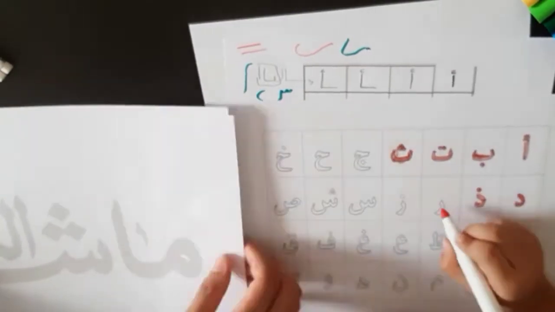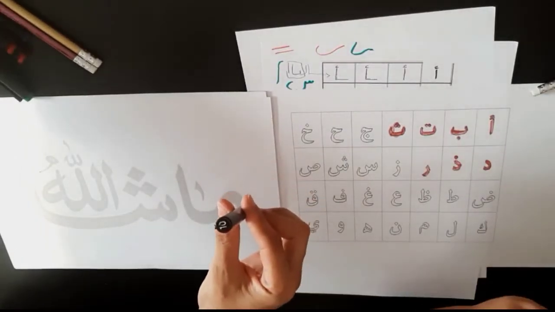So I'm going to use the 10 one to make an outline of this word mashallah.